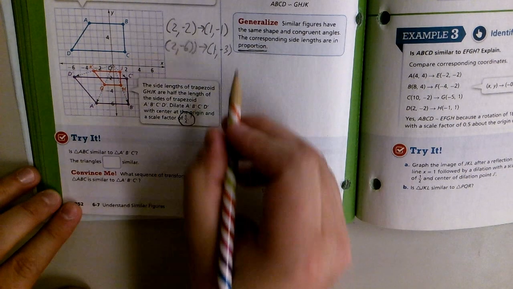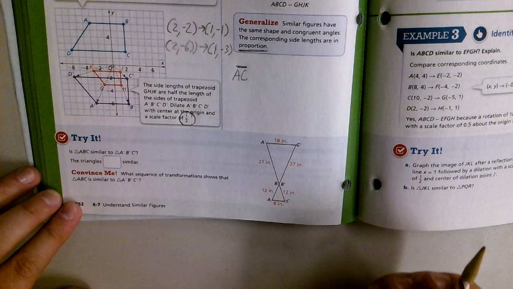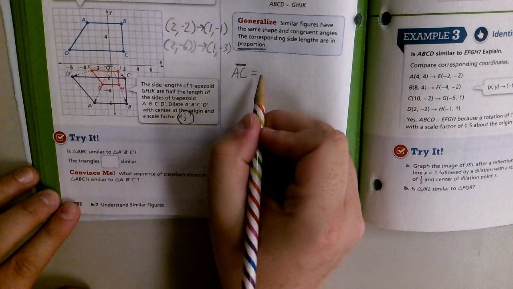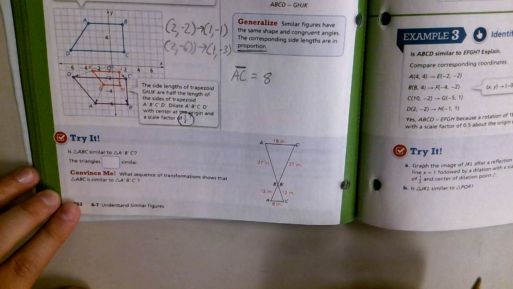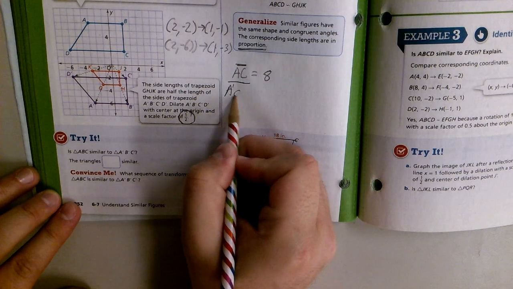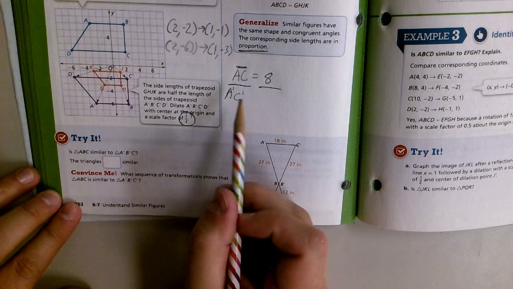So what I'm going to do is take line segment AC, which is 8 inches, over my line segment A prime C prime. This is how we make a proportion. We do a fraction.